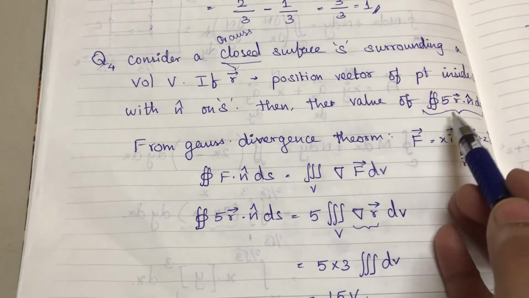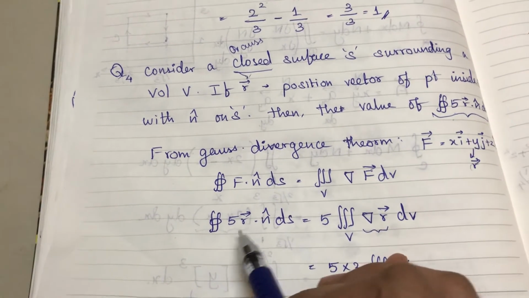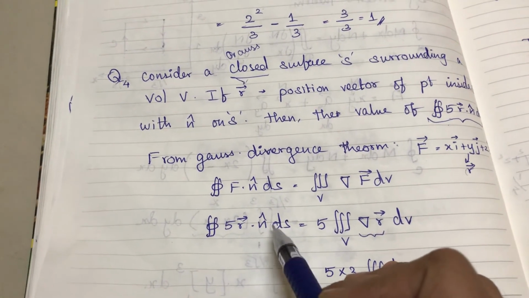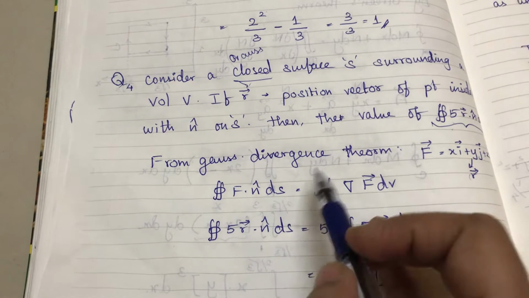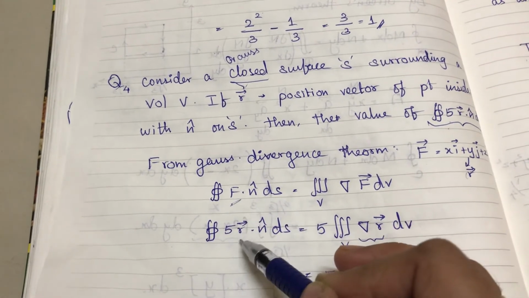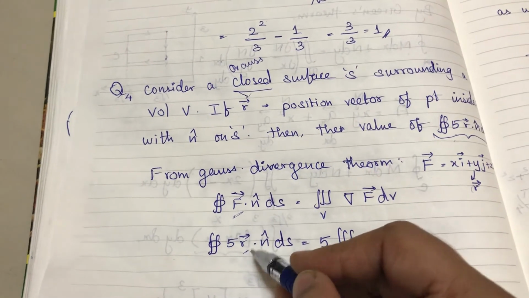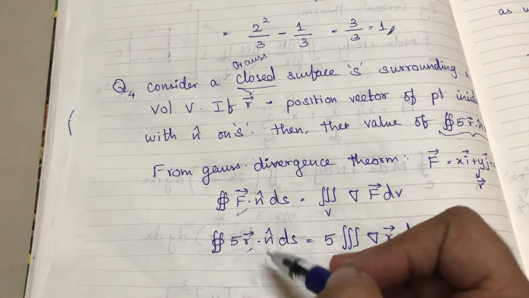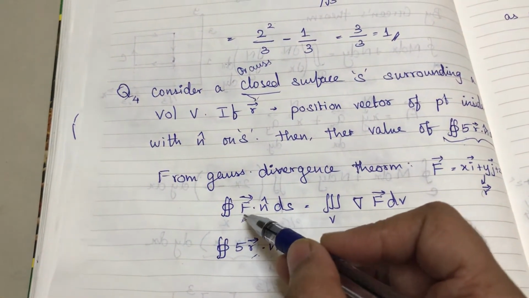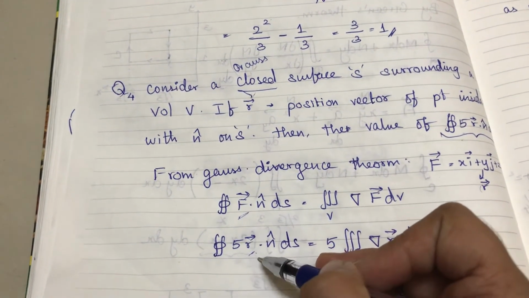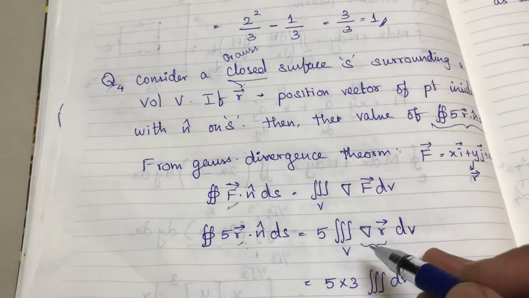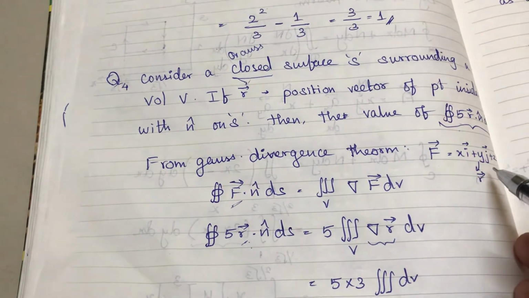So from this they have given the left hand side, 5 into R vector dot n vector. You know F vector is equal to R vector, right? So they have given in the question F equal to 5 into R, means 5 into this one, right?